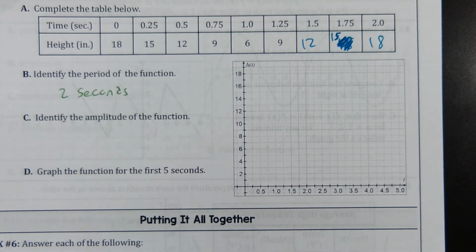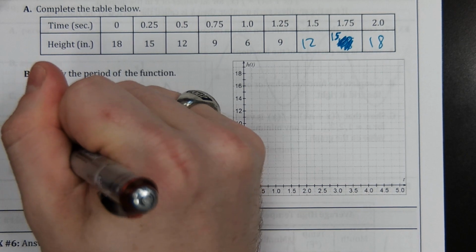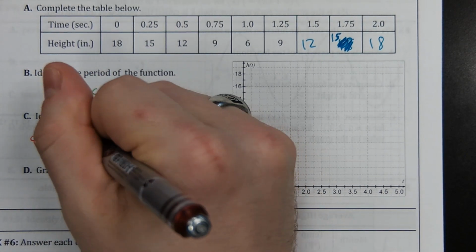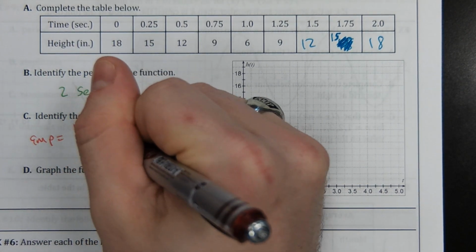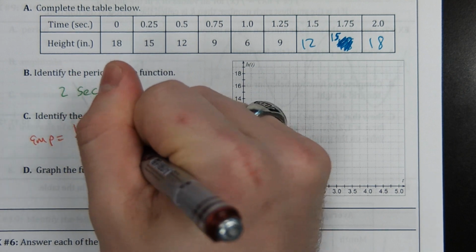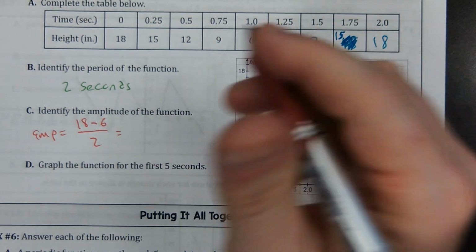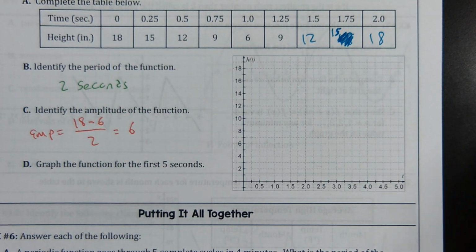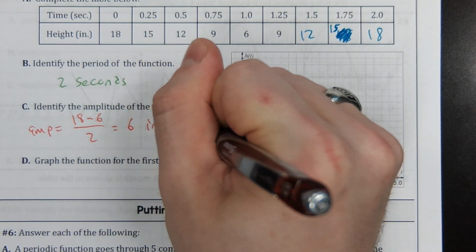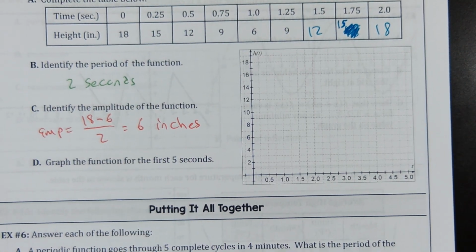Amplitude. Let's get an equation. Amplitude is maximum minus minimum divided by 2. 18 minus 6, 12, 12 over 2, 6. And this is inches. It's AP, so make sure you're always putting your units on there. So the amplitude is 6 inches, and then it says graph the function for 5 seconds.